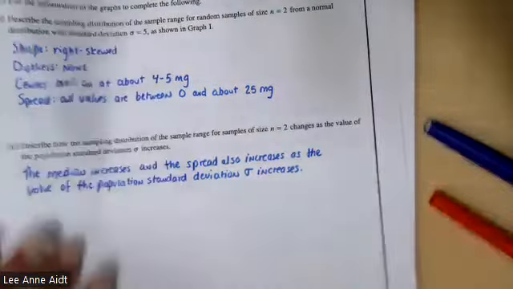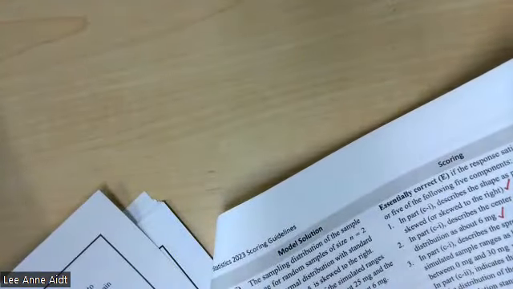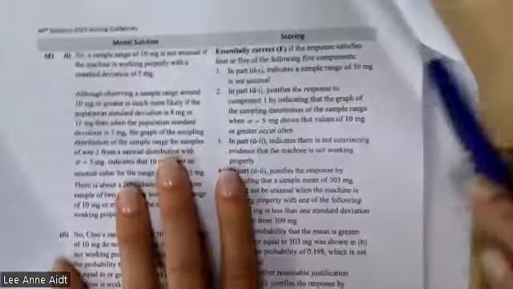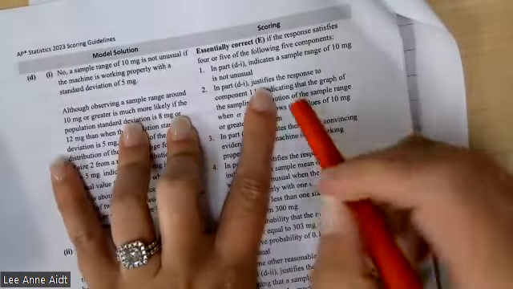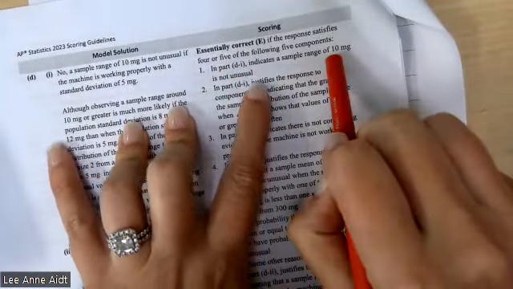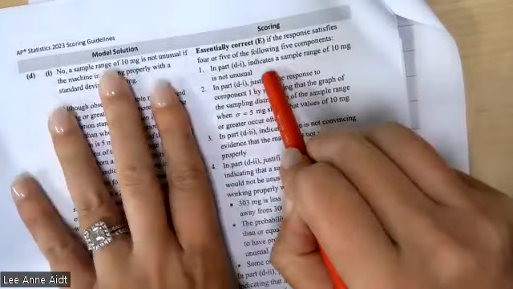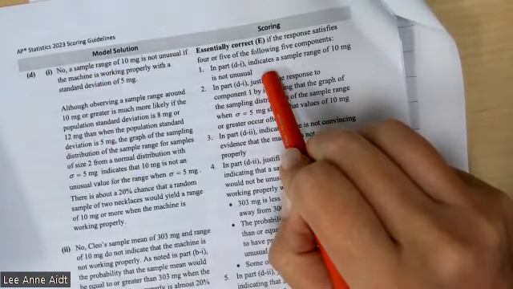Okay, last one. Last bit. Last one, D. You need 4 of the following 5. First, you need to say that it is not unusual for component 1.